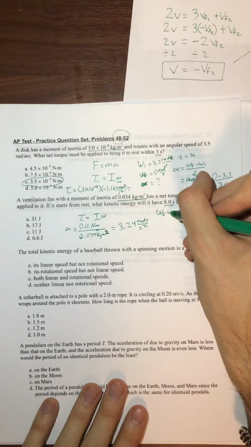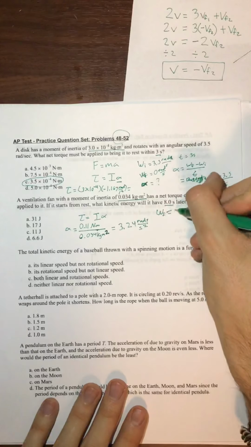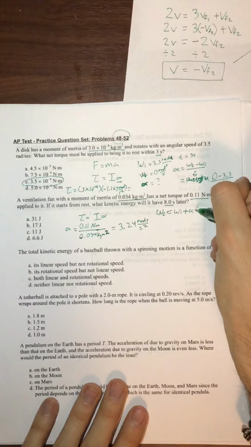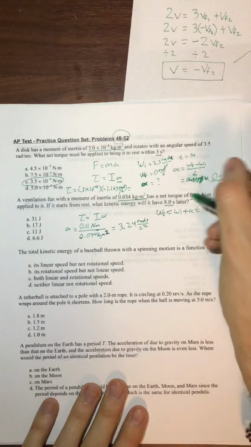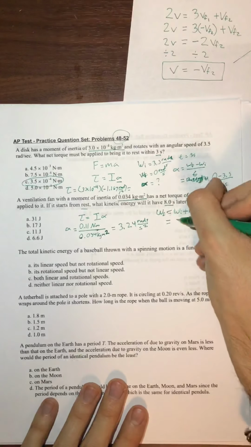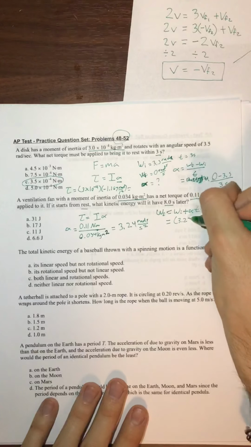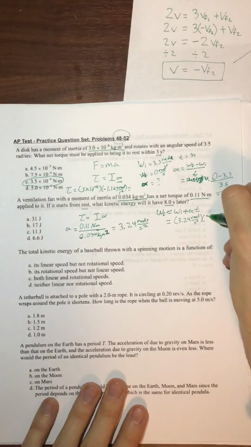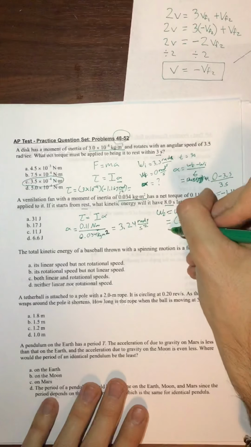So how fast will it be going? Well, that's equal to initial plus angular acceleration times time. So they gave us 8 seconds, and it starts from rest, so the initial is going to be 0, so we just have to take the acceleration we just found, rad per second squared, multiplied by time, 8 seconds, like that.